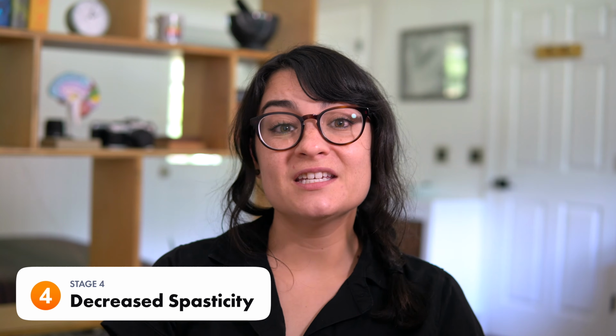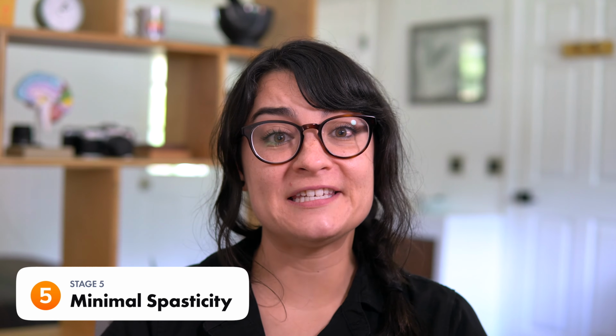Stage 4, decreased spasticity. Spasticity finally begins to reduce in this stage. Some voluntary movement returns with improved control. Capitalize on this stage. You can use functional e-stim or electrical stimulation. Just make sure to get approval and instruction from a medical professional first. Move your recovering limb as much as possible, either with assistance or independently. Incorporate your recovering limb into as many daily activities as you can, like getting dressed, taking a shower, or even making a meal.